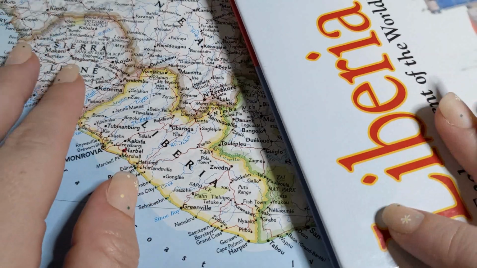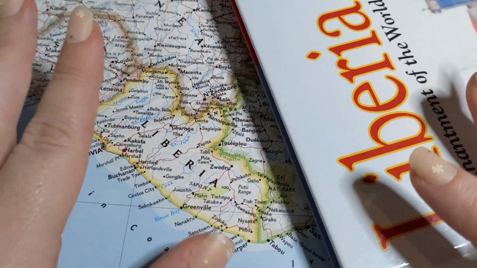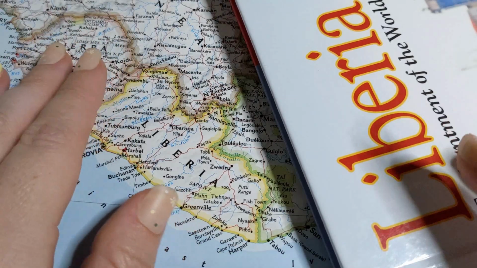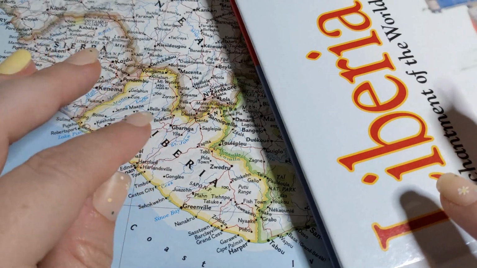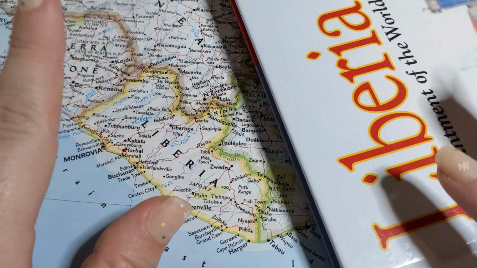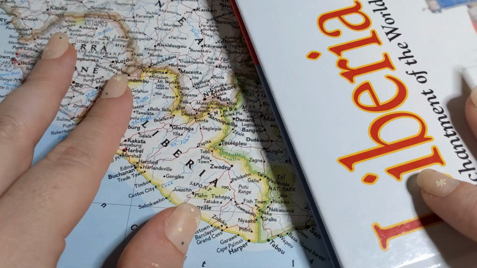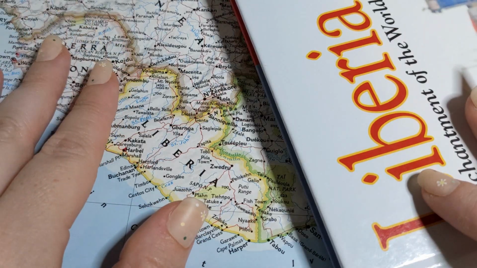But eventually it was contained. Liberia has been Ebola free since about 2015, 2016. There've been little spots during that time, but they were contained and stopped. So it's very safe to go to Liberia now. You will not get Ebola if you go to Liberia now.